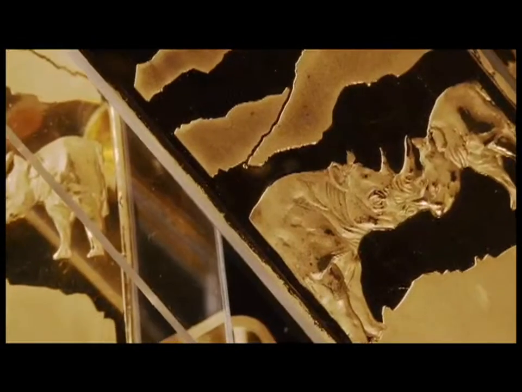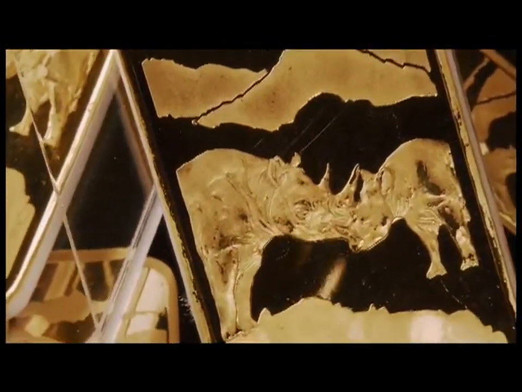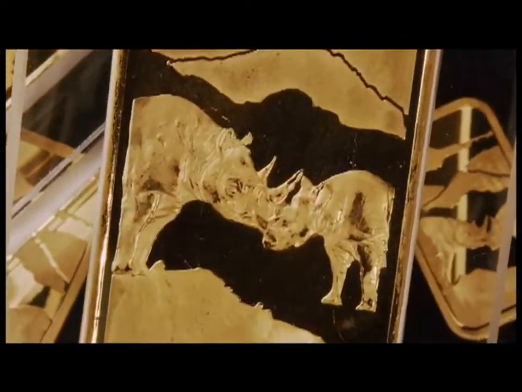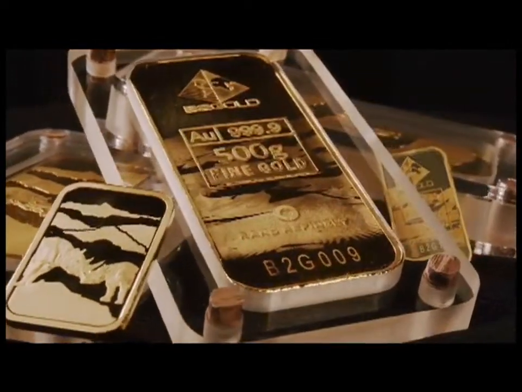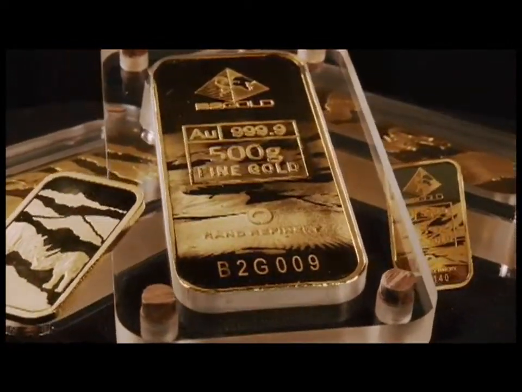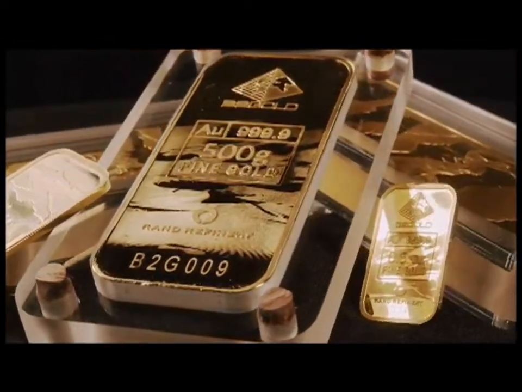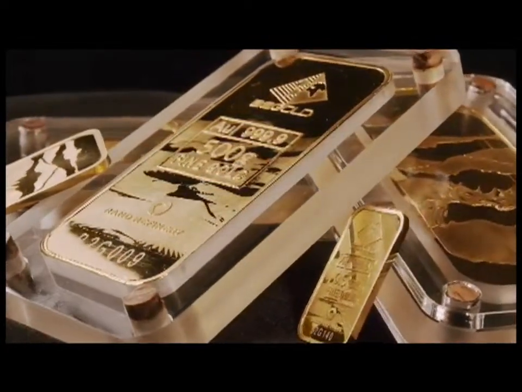I wish this was my bar. This is the 500 gram gold bar. So you'll see on this side you've got the Etendeka Mountains and you've got the mother rhino with her calf. And then on the reverse side we've got the serial number, you've got the Rand Refinery stamp, which is very important. Anywhere in the world people will recognize this stamp and they will know that this bar contains 99.99% gold. It is gorgeous.